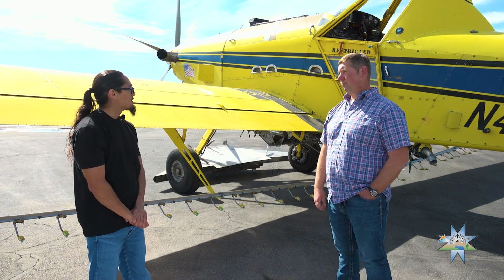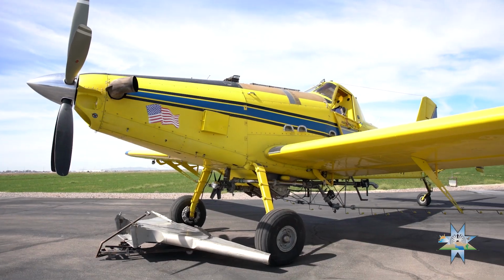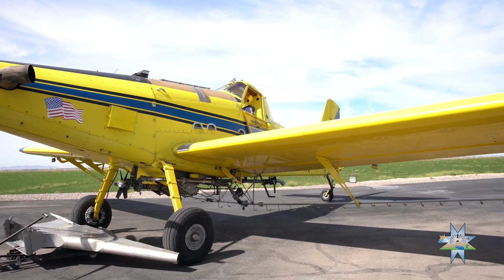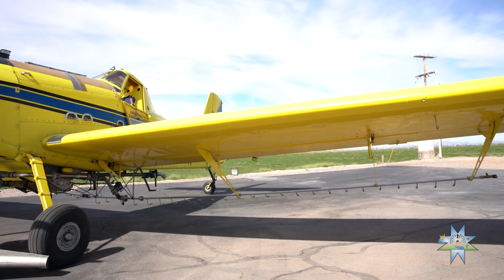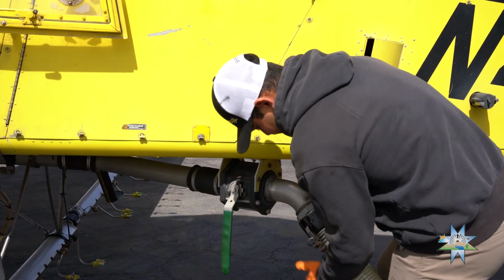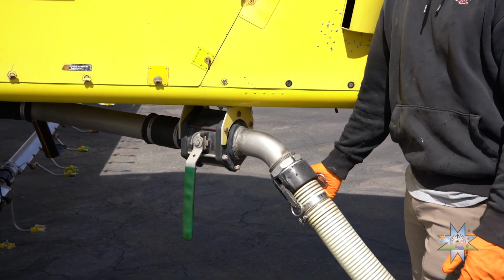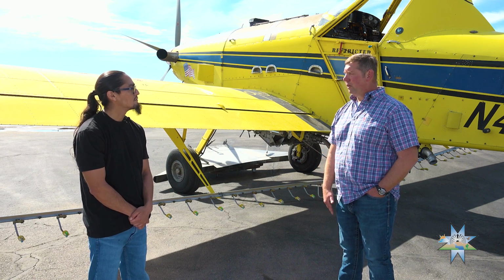So how much product can an aerial application plane hold? The aircraft that we're standing behind right now is an Air Tractor AT802, which has an 800-gallon hopper, so it can actually hold about 820 gallons of liquid product. Typically in this area, we'll apply anywhere from 3 to 5 gallons of product per acre, so that equates usually to about a 120 to 130 acre field that we can apply with one load.